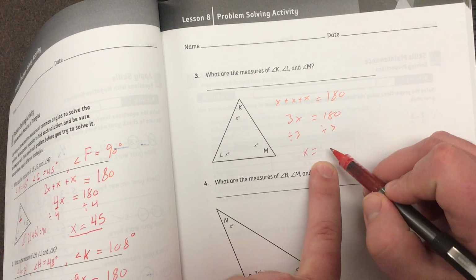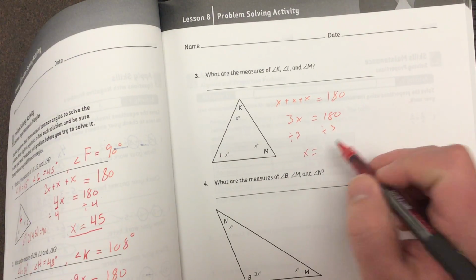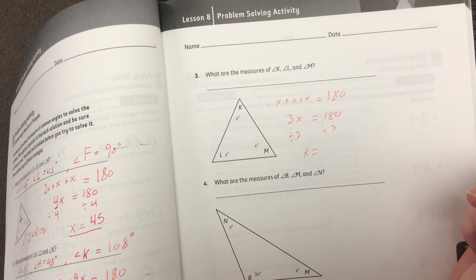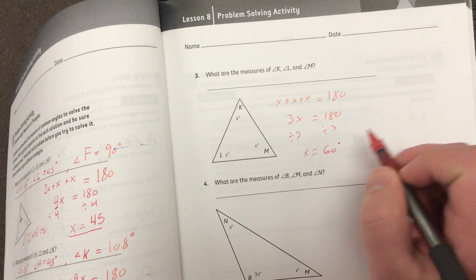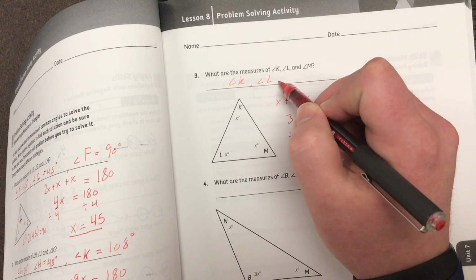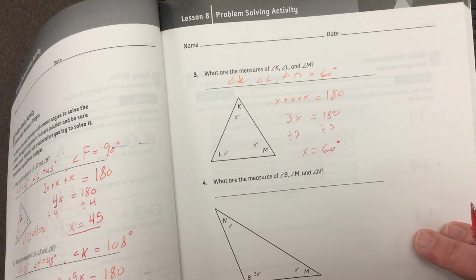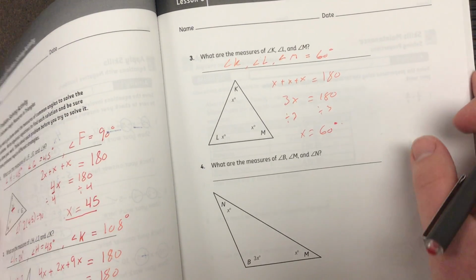X equals 180 divided by 3, which is 60. So angle K, angle L, and angle M all equal 60.